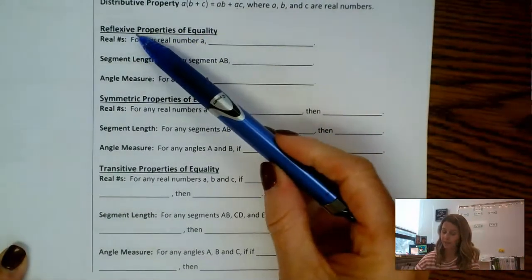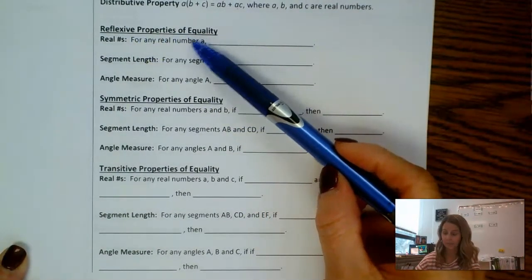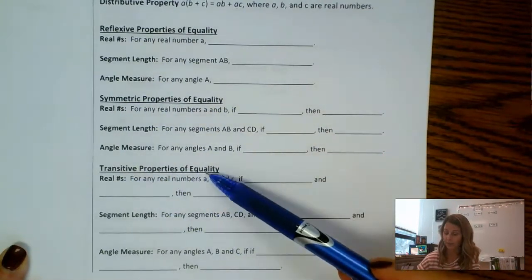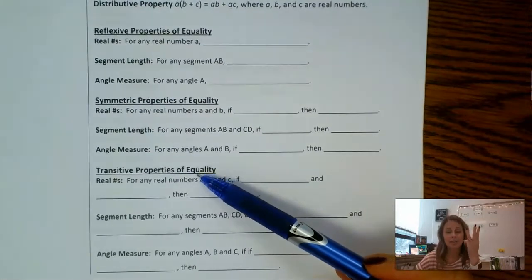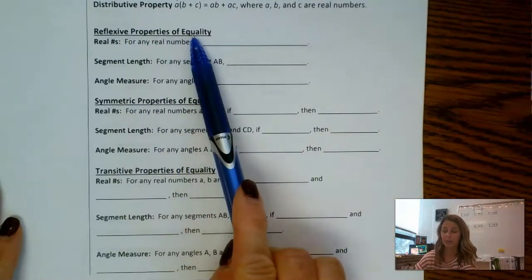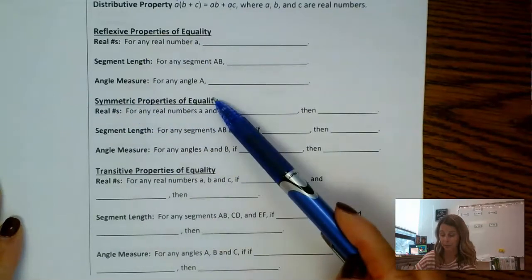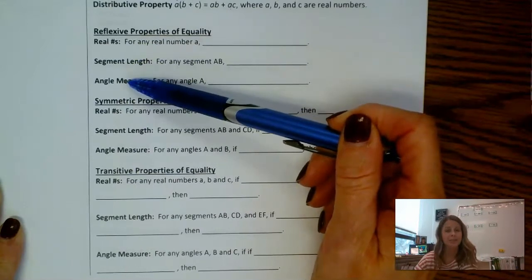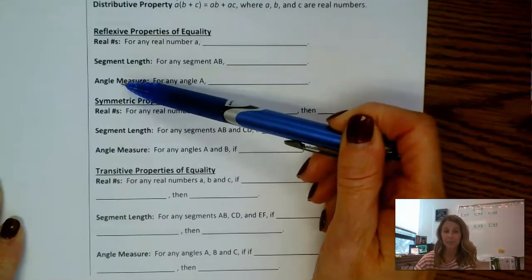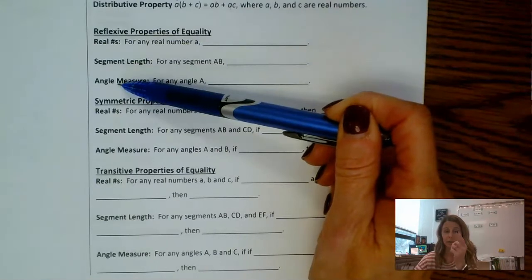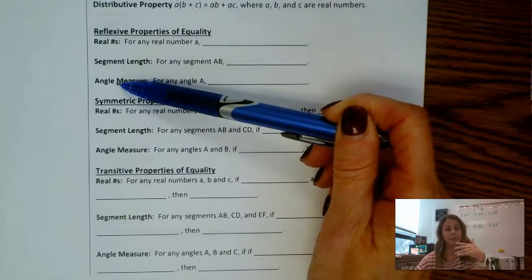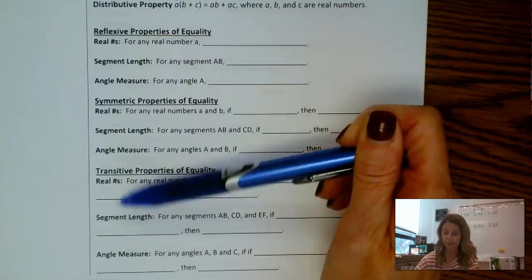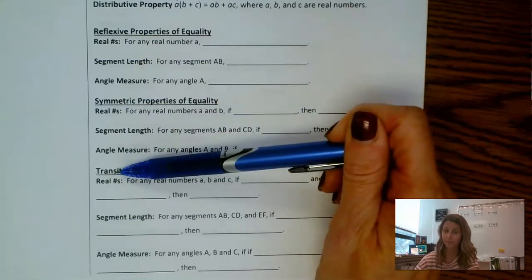We have reflexive properties of equality, we have symmetric properties of equality, and then transitive properties of equality. So we really just have three. We have the reflexive property of equality, we have a symmetric property of equality, and a transitive. What you see under here are just three types of examples. These three examples are the same property, okay? It's just being viewed in different ways. So I don't want you to think we've got 3, 6, 9 properties. We just have 1, 2, 3, all right?